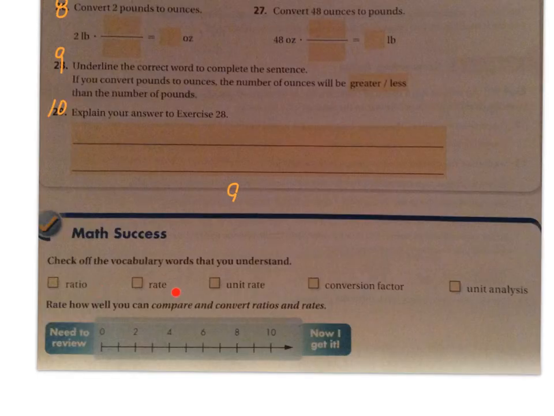When you are done, I want you to go ahead and take a look at the bottom. Double check yourself. You know all this vocabulary that you need to know. And how well can you compare and convert ratios and rates?